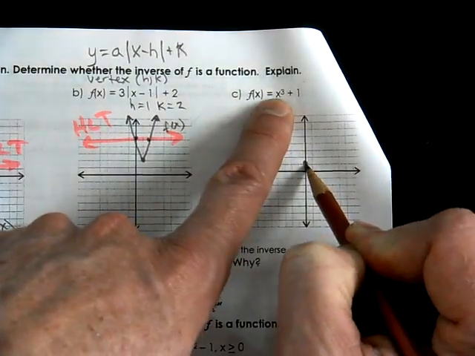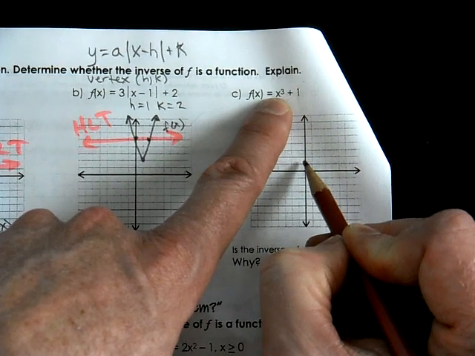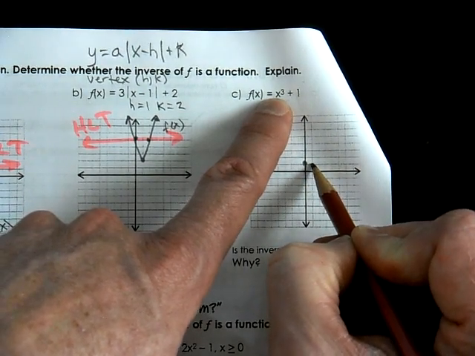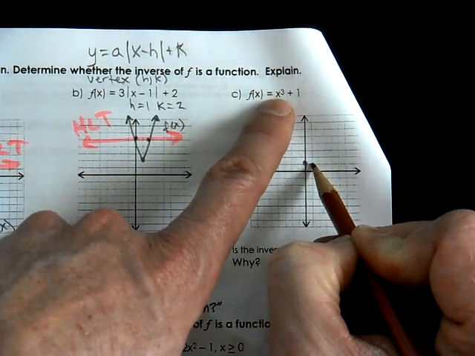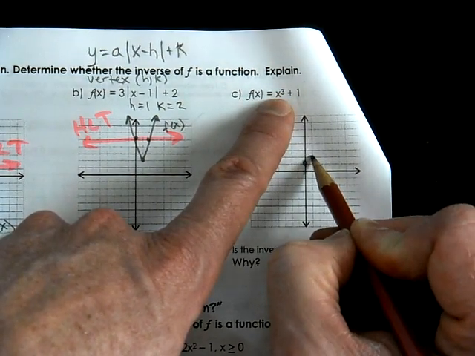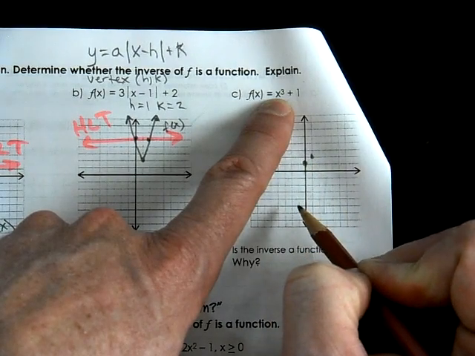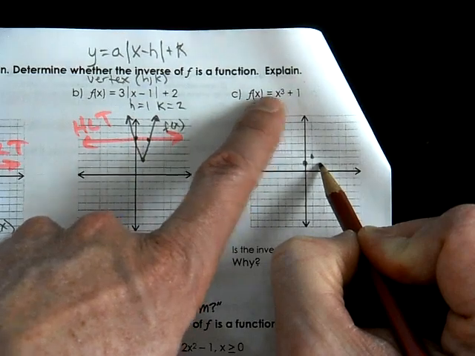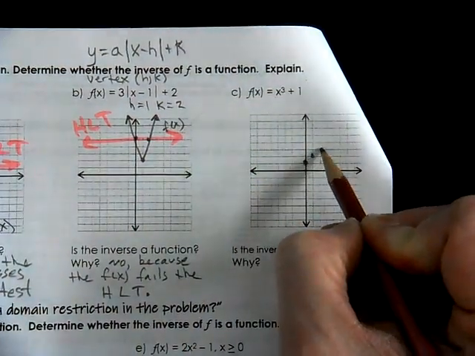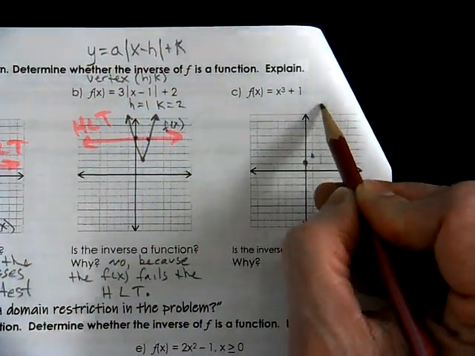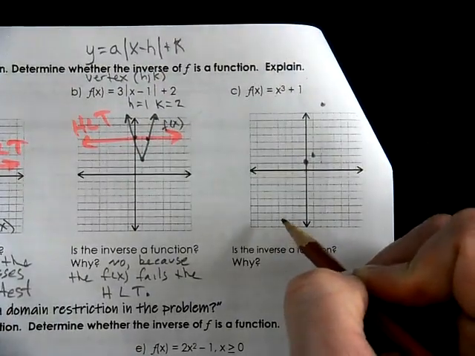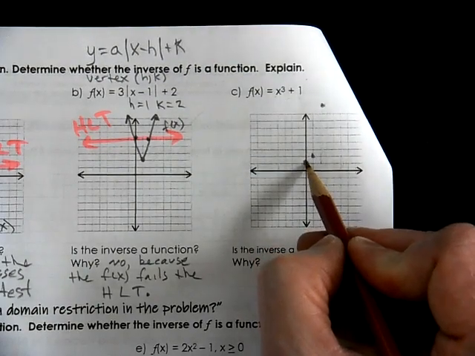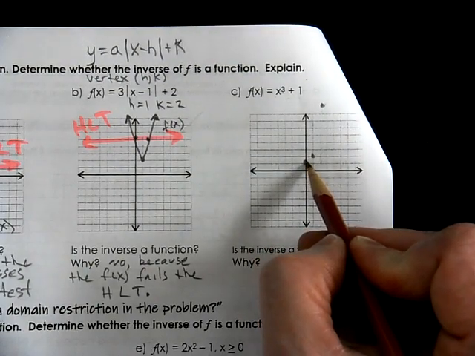Then I'm going to do my parent function. 0 times 0 times 0 stays right where it's at. If I go over 1, when I plug 1 into my x cubed, 1 times 1 times 1 is 1. I went up 1. If I plug in 2 for my x, 2 times 2 times 2 is 8. 1, 2, 3, 4, 5, 6, 7, 8. We can even do that going to the left, but be sure you start from this point right there.